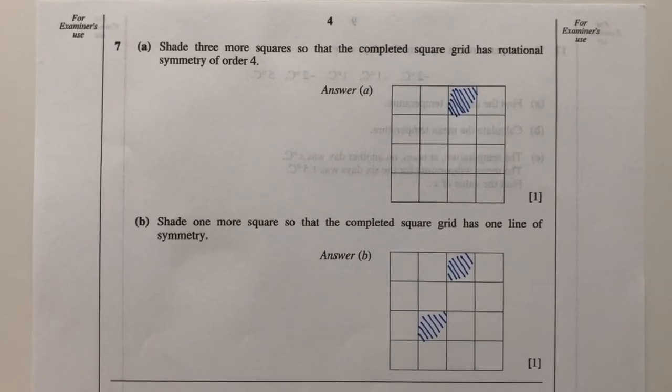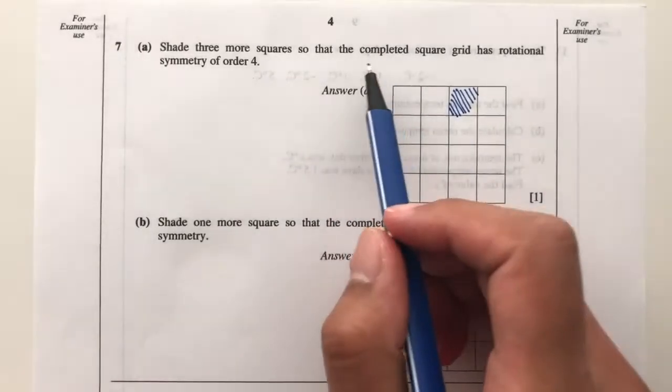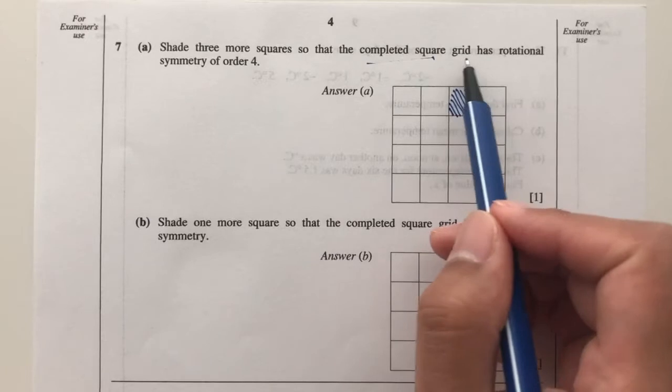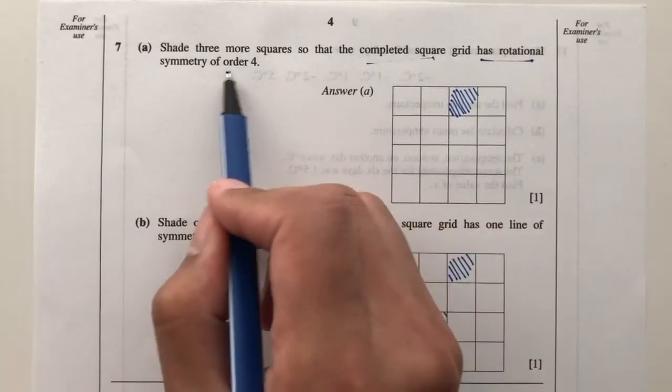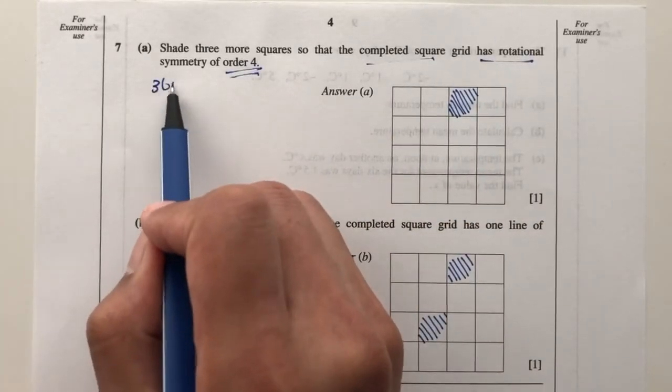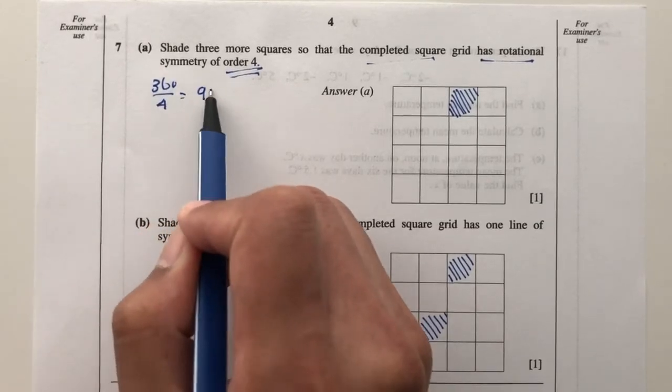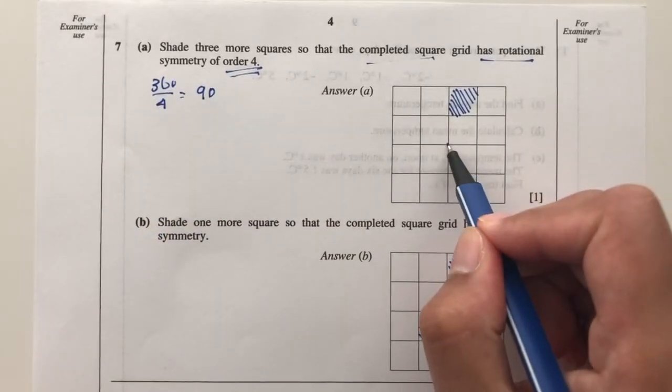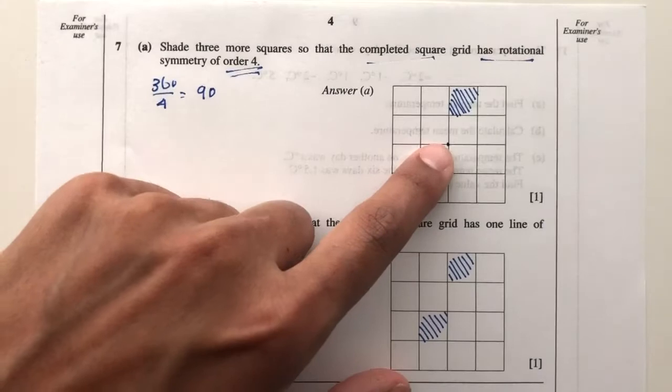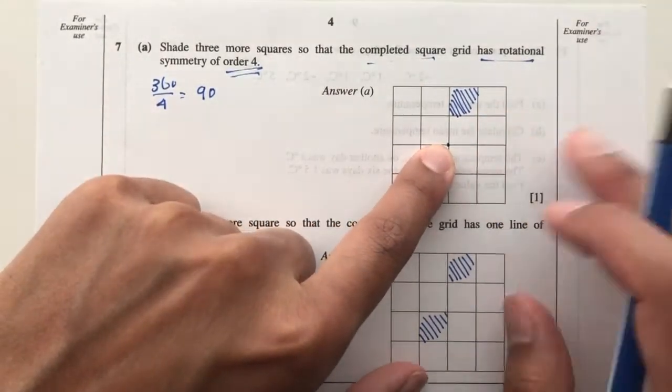Now moving on to question number 7, shade 3 more squares. This one has a rotational symmetry of order 4. Order 4 is 360 divided by 4, that will be 90. So this will be a center of rotation. Basically if you rotate by 90 every time, it has to have the same shape.